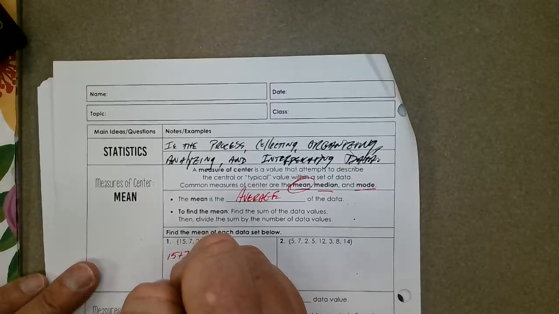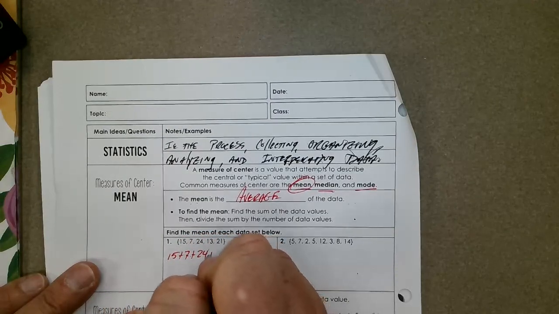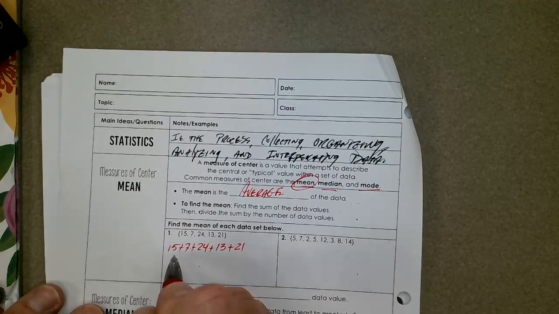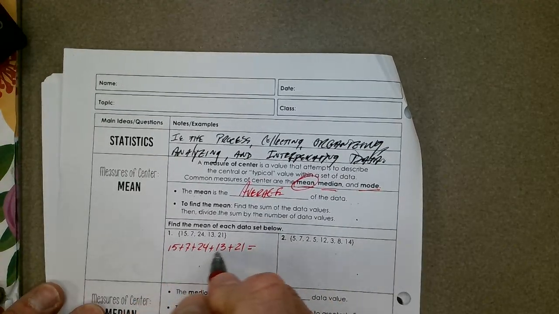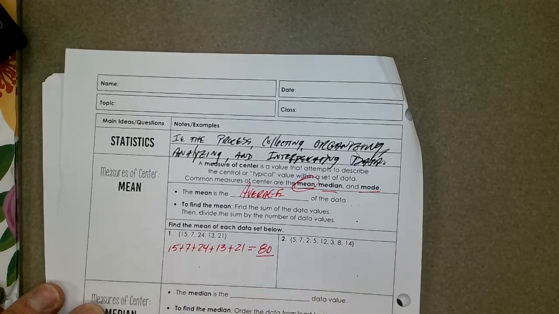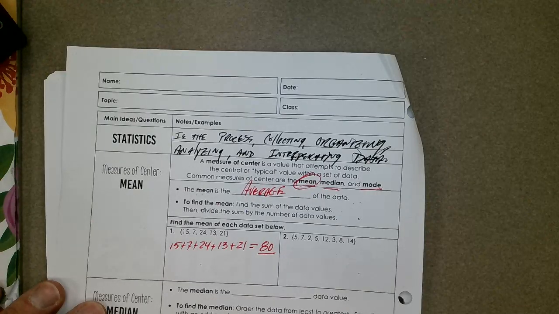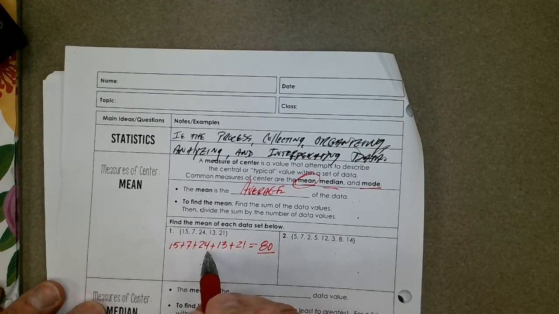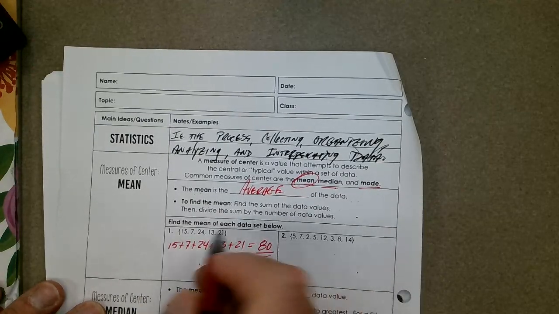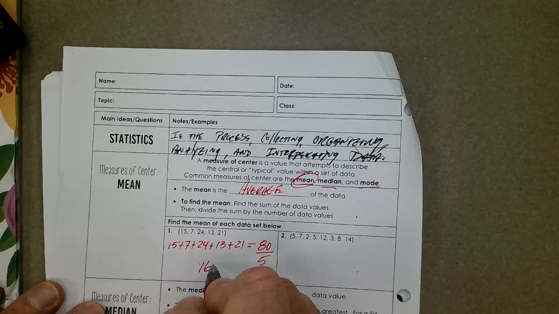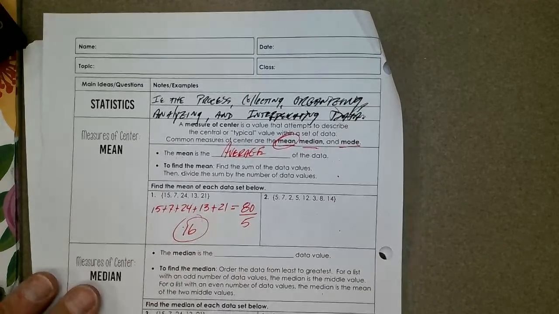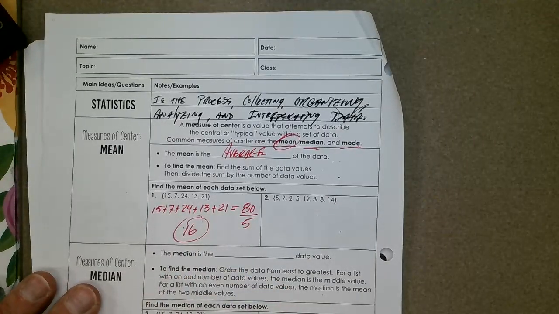So it's 15 plus 7 plus 24 plus 13 plus 21. What you'll do is add all of those values up and you'll get 80. You'll notice I drew a bar there because to find the mean, we add them up and we divide by the total number in the set, which is 5. So 80 divided by 5 is 16. And 16 is the mean. The mean is what describes that data set. It represents that data set the best.